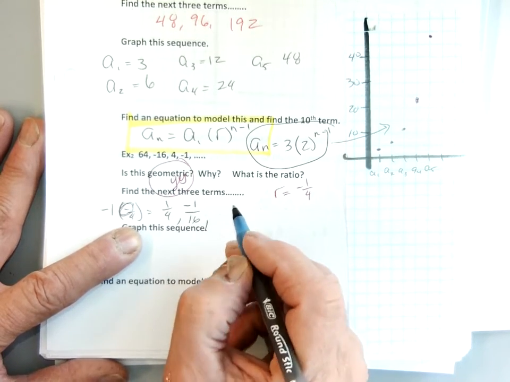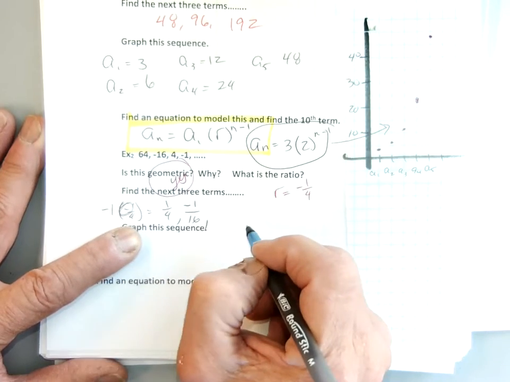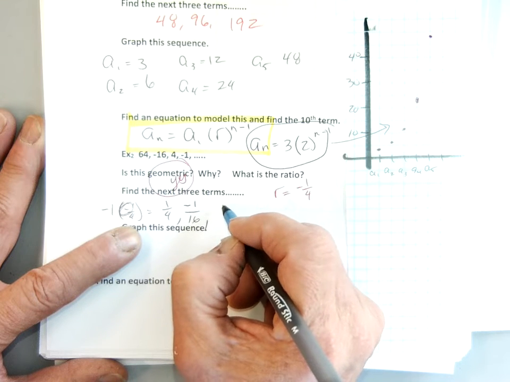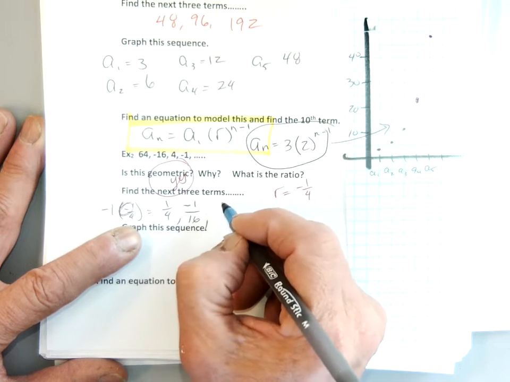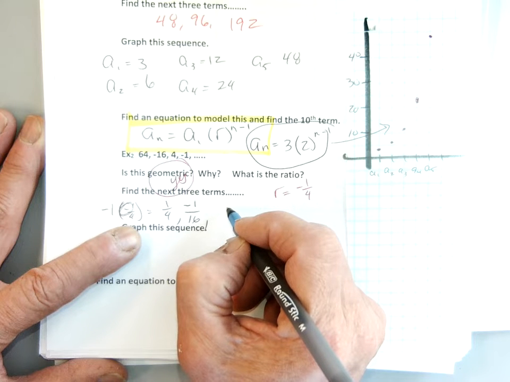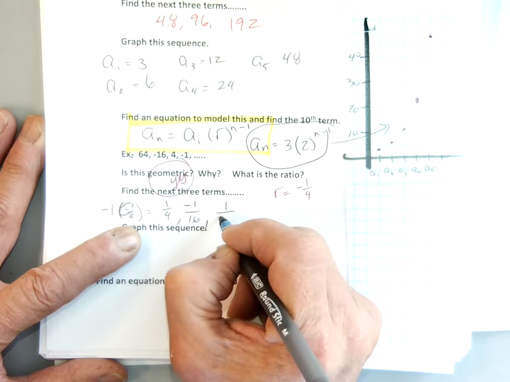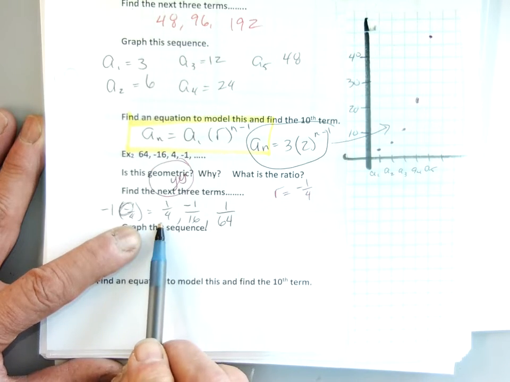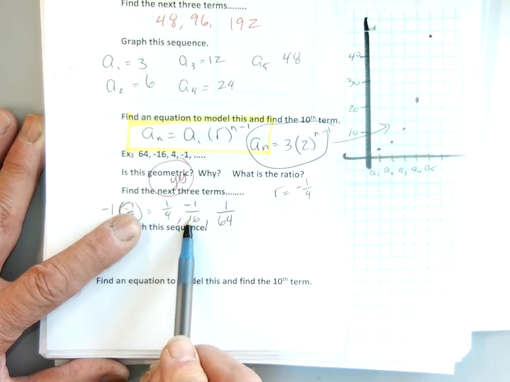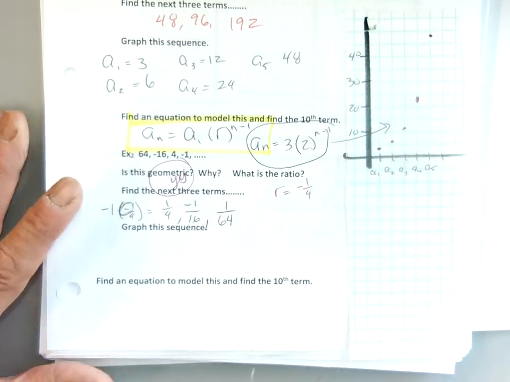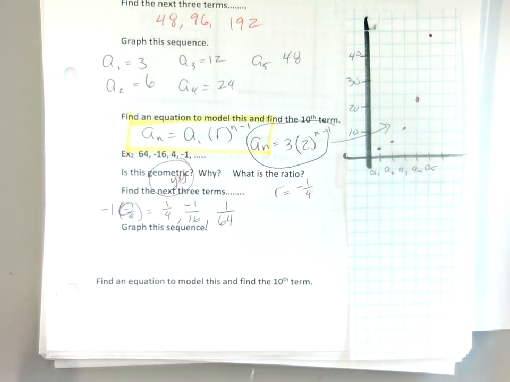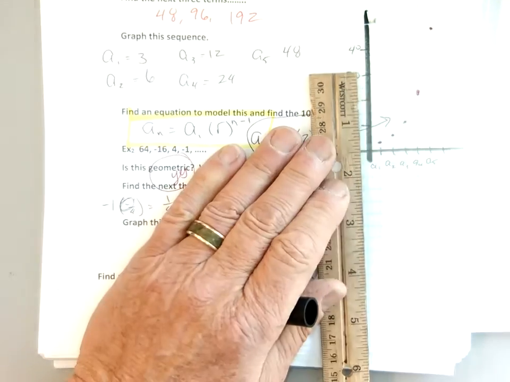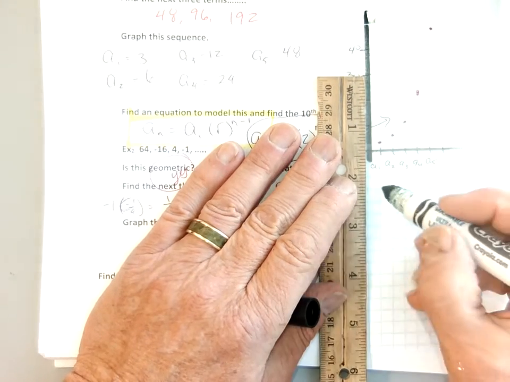And then what's my next term? 1/64. Yes, 1/64, because we're multiplying by negative 1/4, multiply by negative 1/4, multiply by negative 1/4. Thanks, Michael. All right, so let me go ahead and I'm going to graph this.